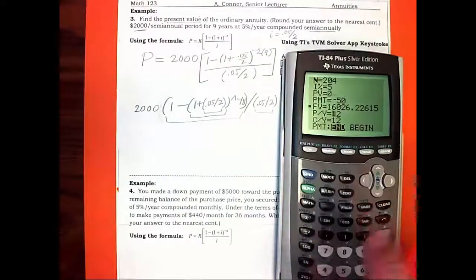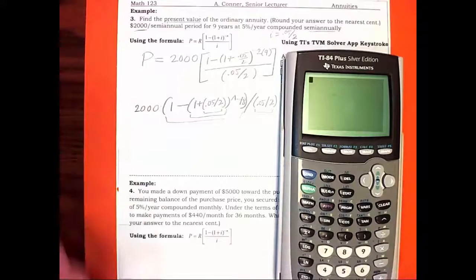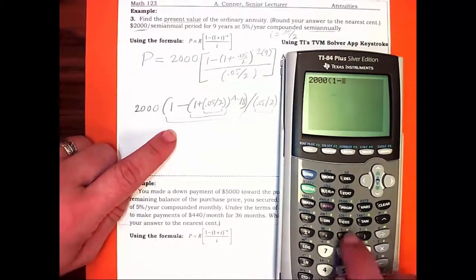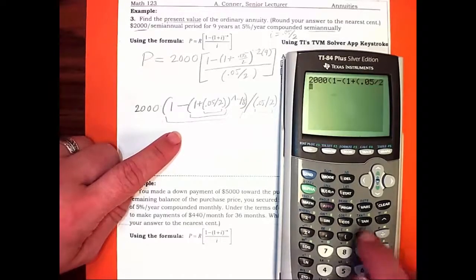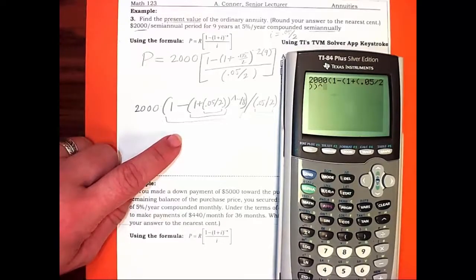So to get out of this, by the way, you have to do second mode to quit. Let's type this in. We've got 2,000, and then 1 minus, 1 plus. Make sure you get all your parentheses in there. Close, close before you do the caret. Negative sign, not the subtraction sign.